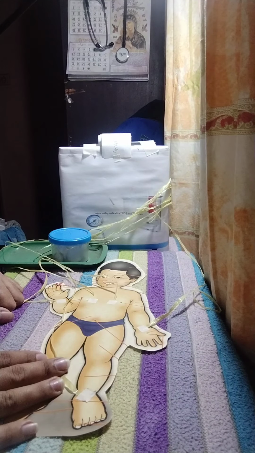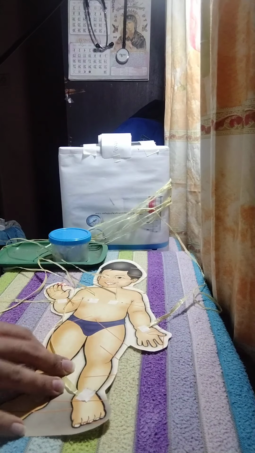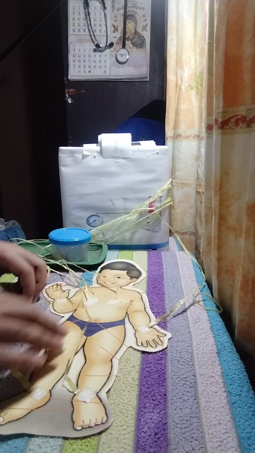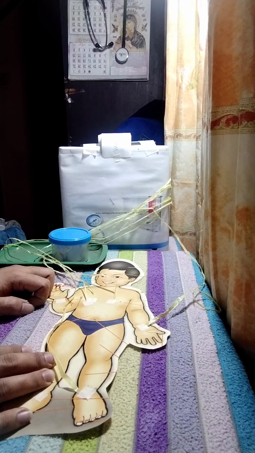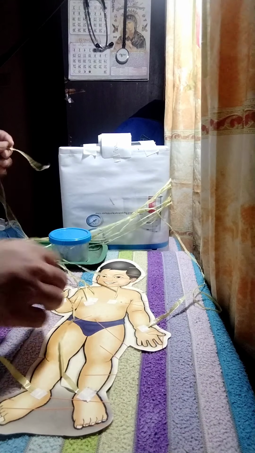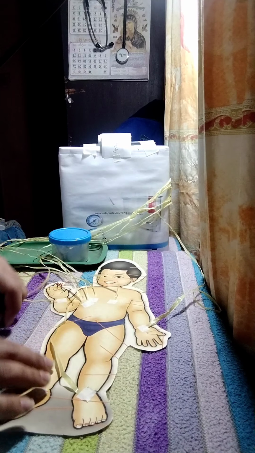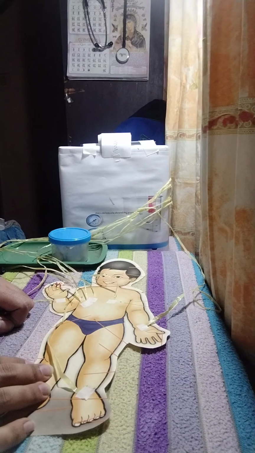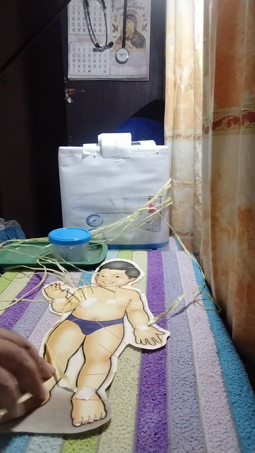V3, halfway between V2 and V4. V4, fifth intercostal space at the left midclavicular line. V5, fifth intercostal space at the anterior axillary line, halfway between V4 and V6.